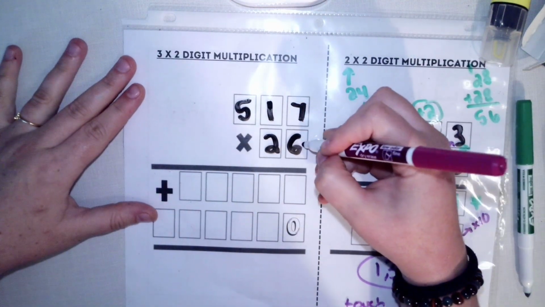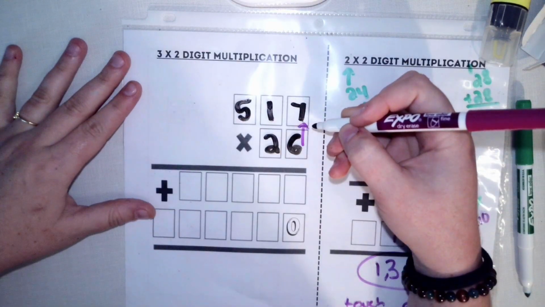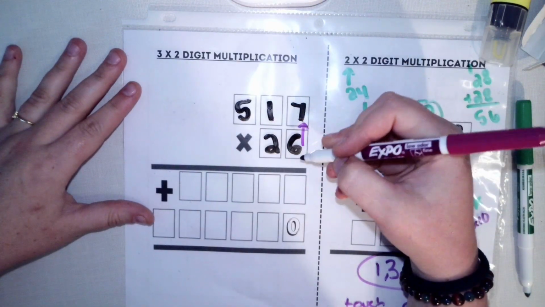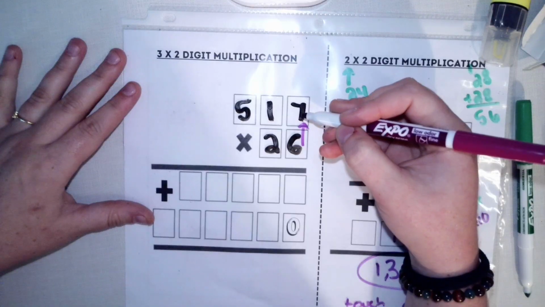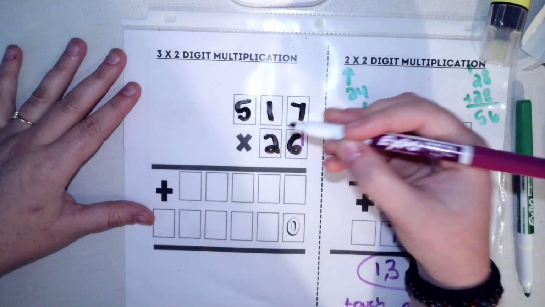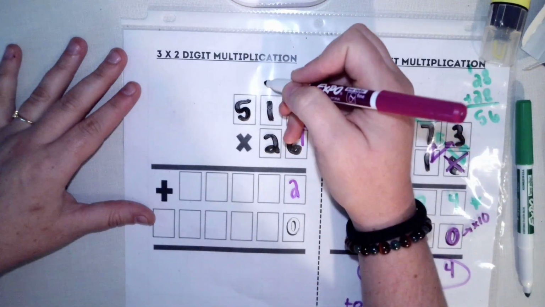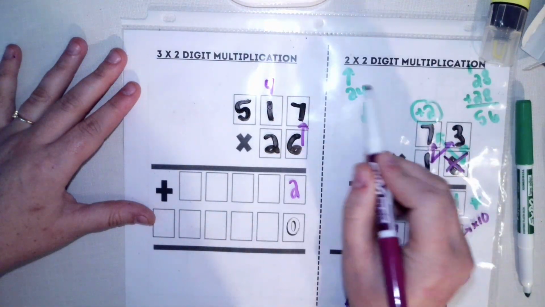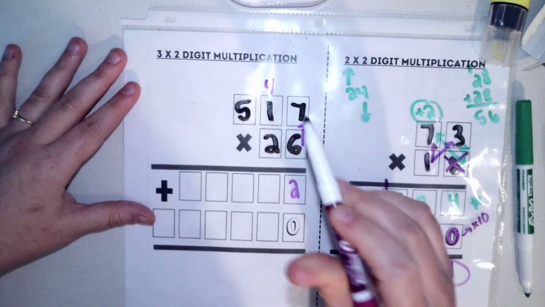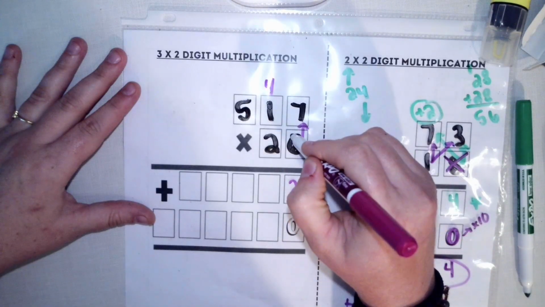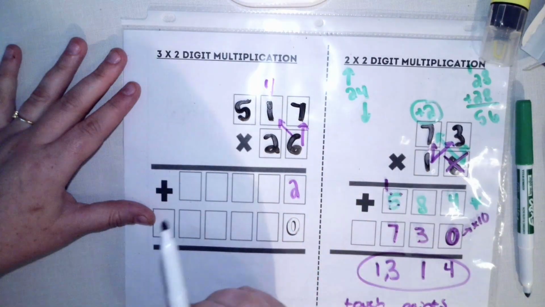Okay, 6 times 7. I have a rhyme for this one that I tell the kids. 6 and 7 had nothing to do, so they watched the channel. 42. So I'm going to drop my 2, carry my 4. I have to keep my regrouping in mind. Always drop my 1s, carry my 10s. And then I'm going to go to the next largest place value.